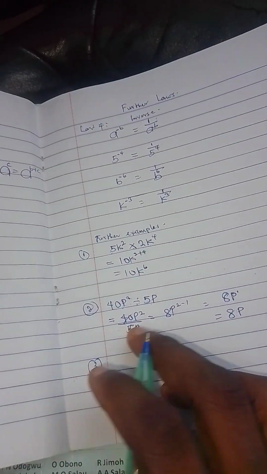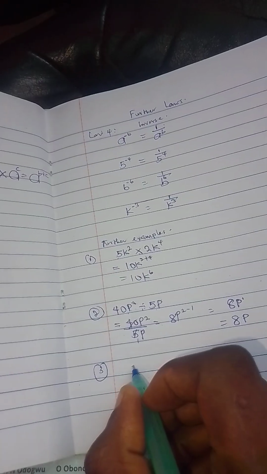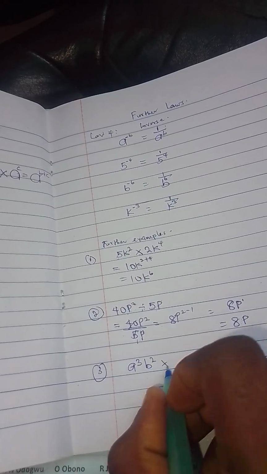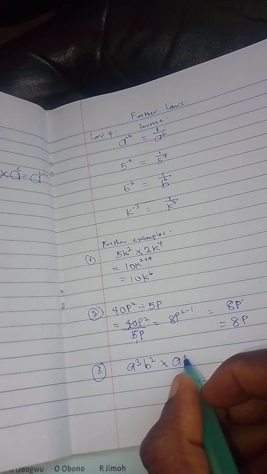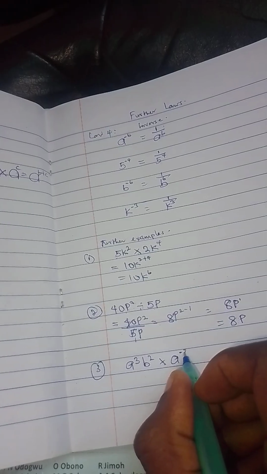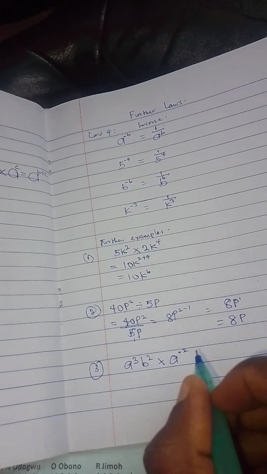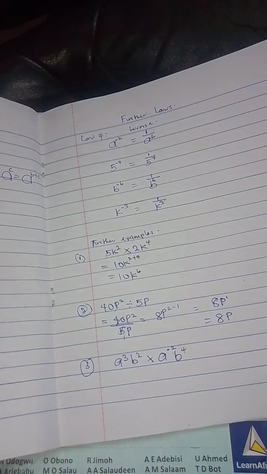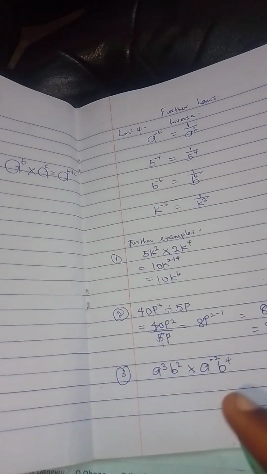Let's take one more example. Let's say I have a raised to power 3, b raised to power 2 to be multiplied by a raised to power minus 2, b raised to power, let's say, 4. How do we solve this? Very simple.